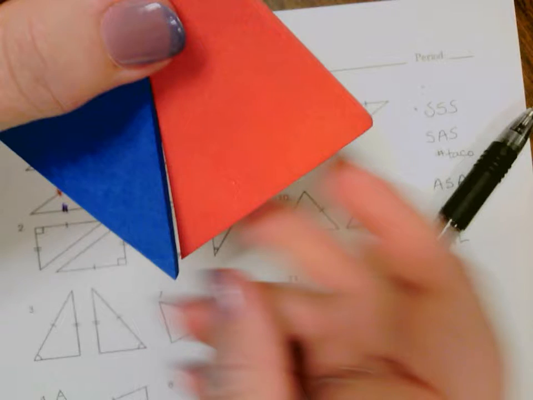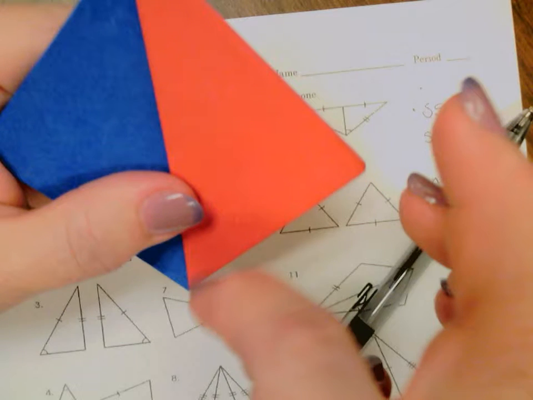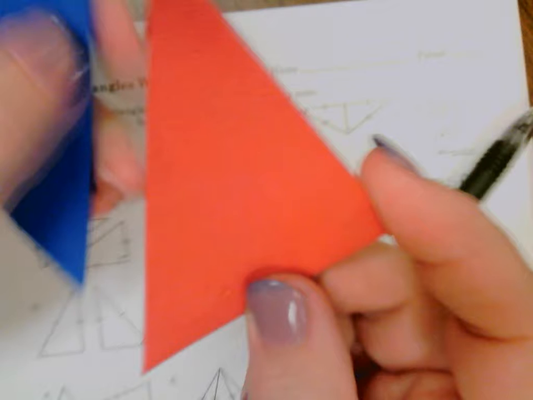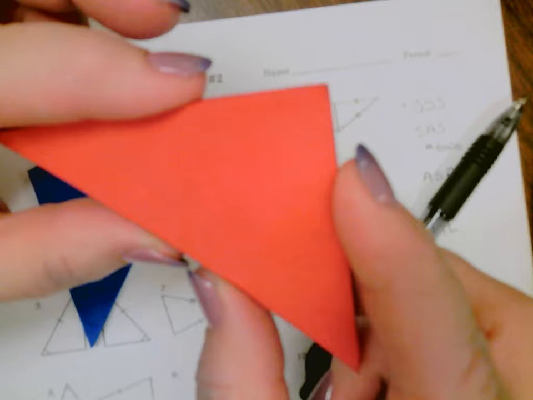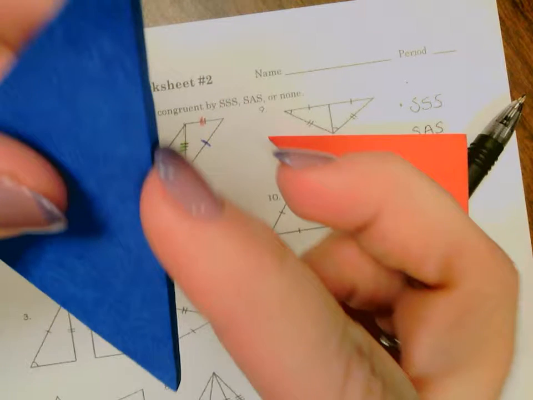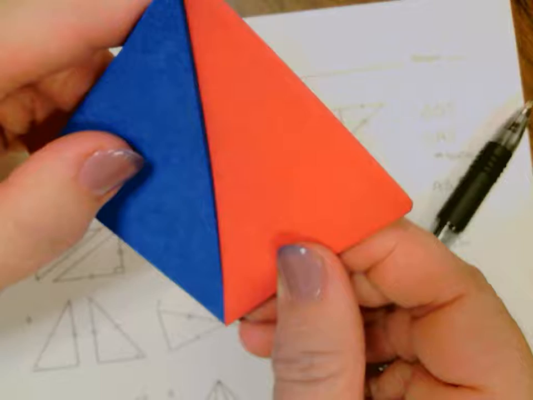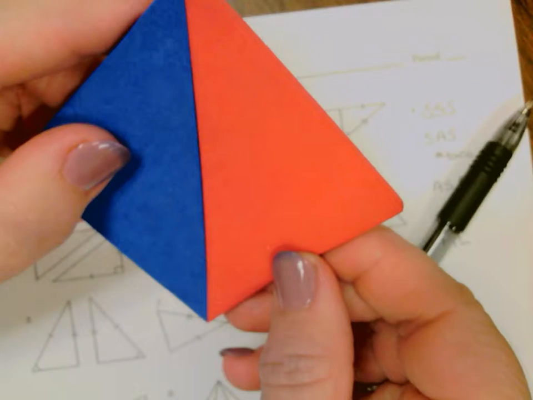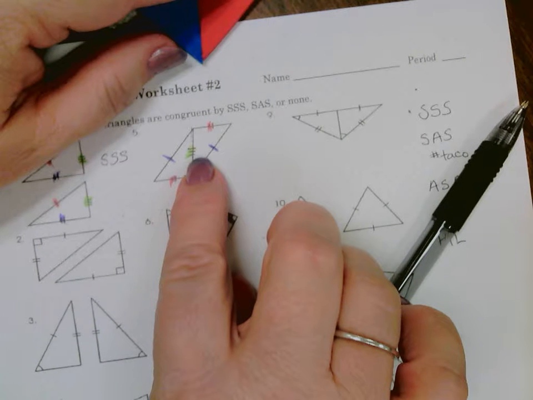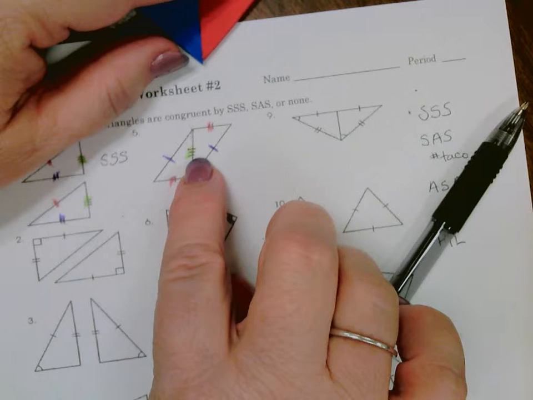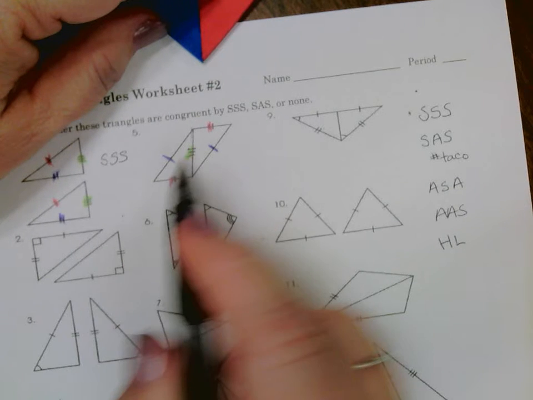It says that the line right there is one line, but it is the line that makes the 3 parts of this triangle, but it is also the line that makes the 3 parts of this triangle. So by reflexive property, this line right here counts as the 3rd side. So these 2 triangles are congruent by side, side, side.